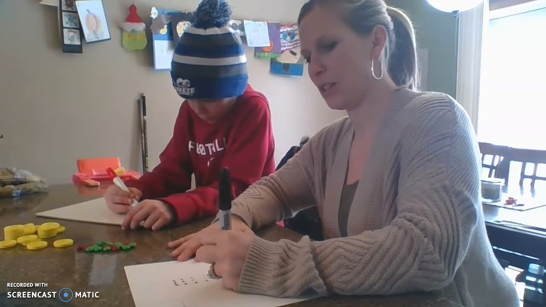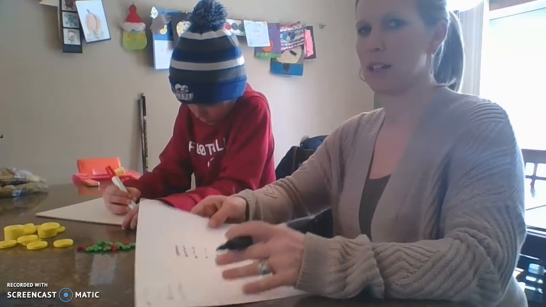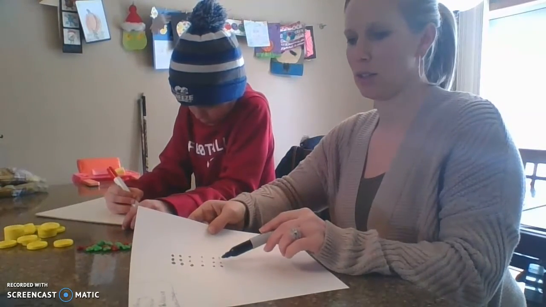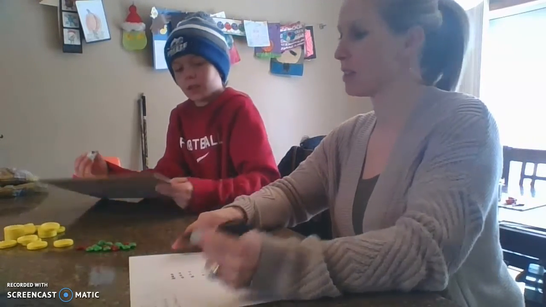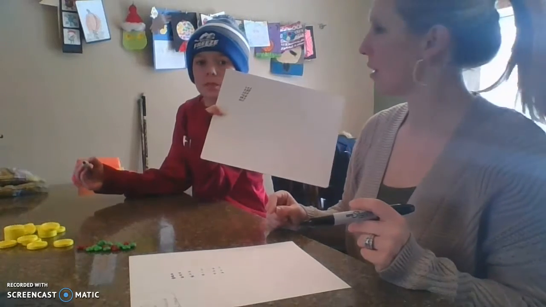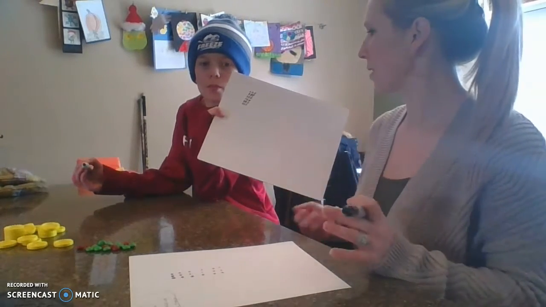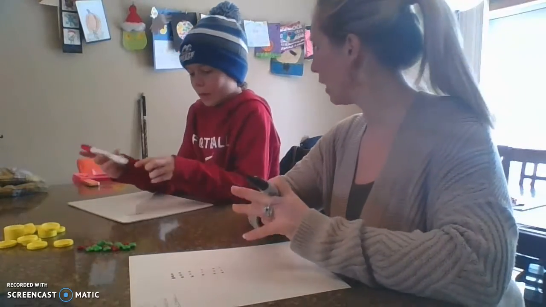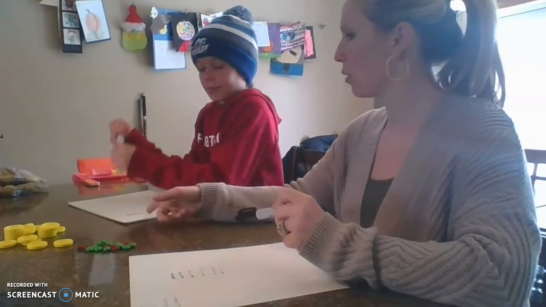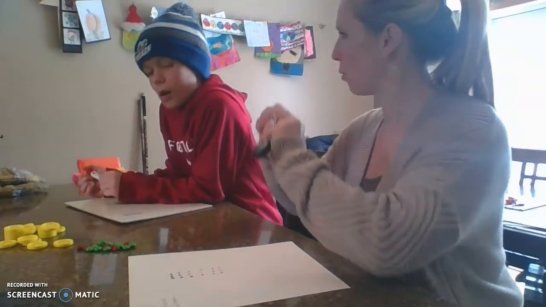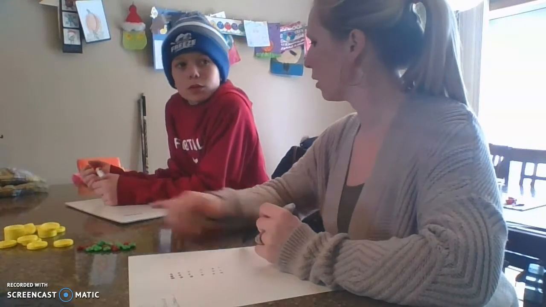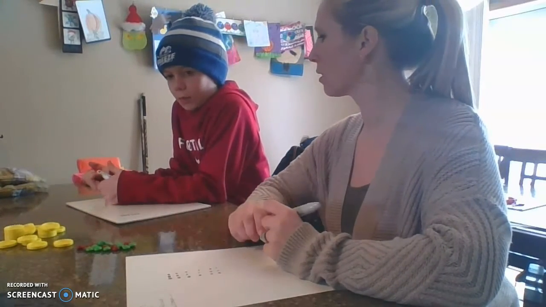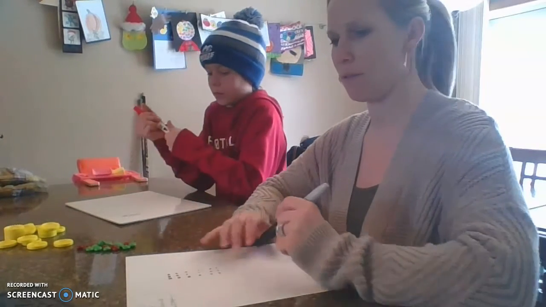So the first one you did 3 rows of 6 dots across. Yes. And that makes a nice even rectangle because we are working with equal parts, right? So what would the number problem look like with this? 3 times 6. You write that right above.